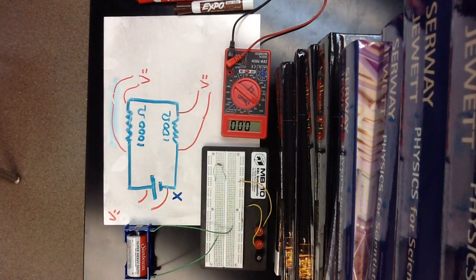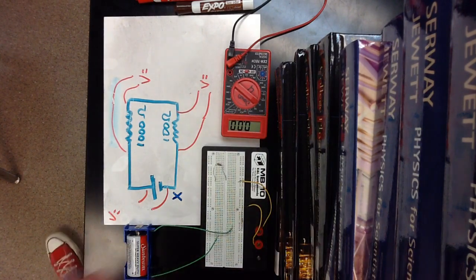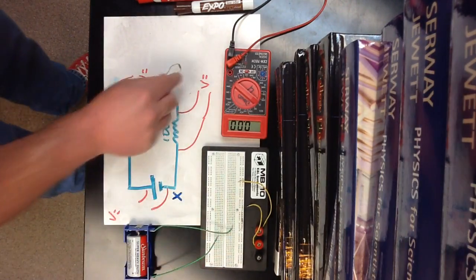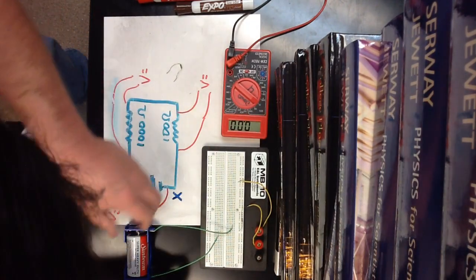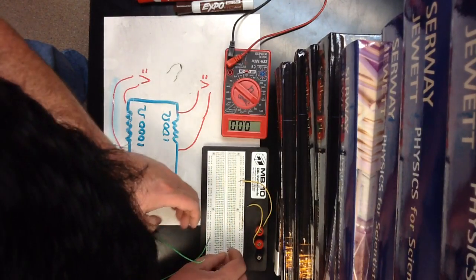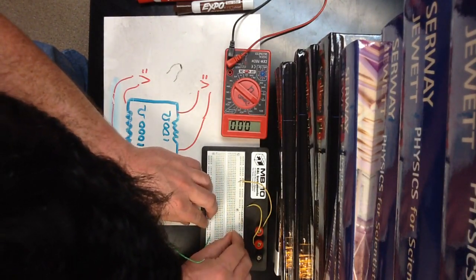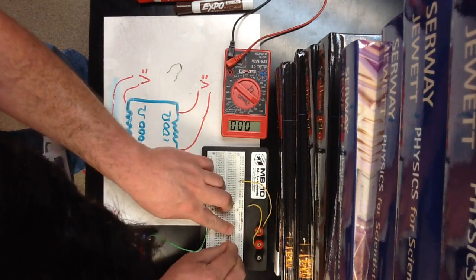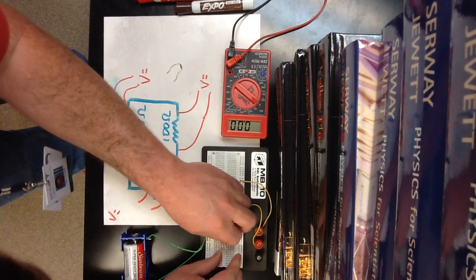So what we're going to do is wire up our circuit as that diagram shows. We're going to get the three voltages that are interesting: the voltage across the 1000, the voltage across the 100, and the voltage across the battery. So on my breadboard here, I'm going to put the foot of the 1000 into its own row of holes, and the other foot into a second row. Make sure they're both seated real well.